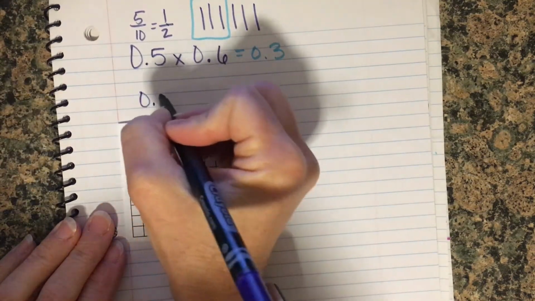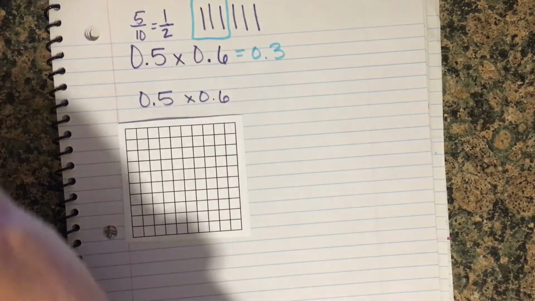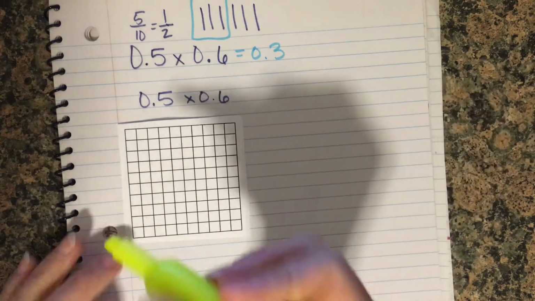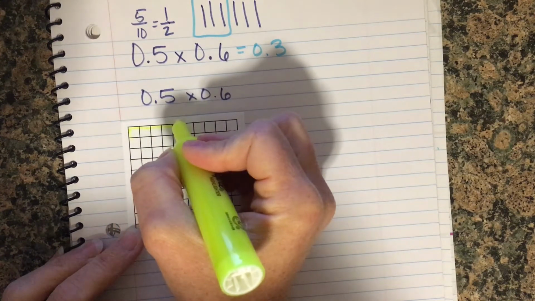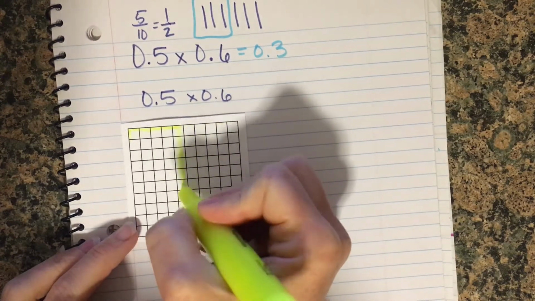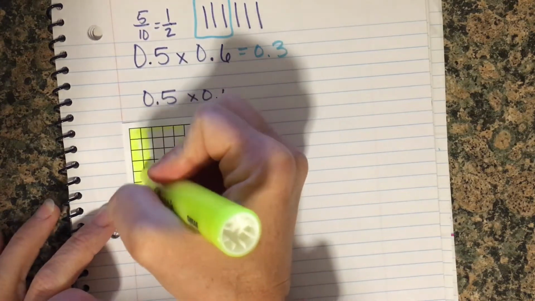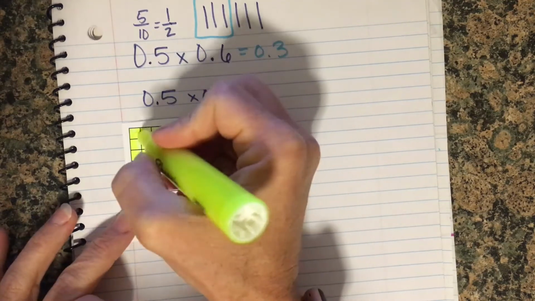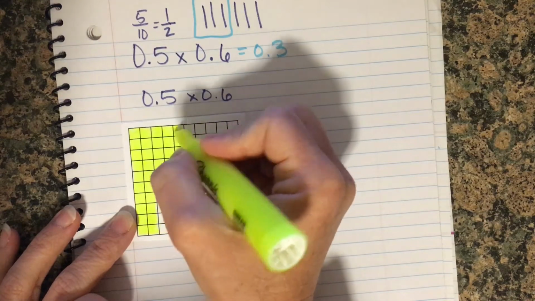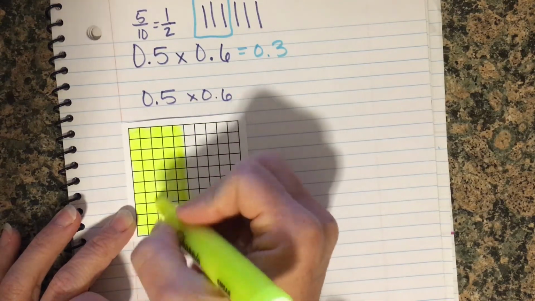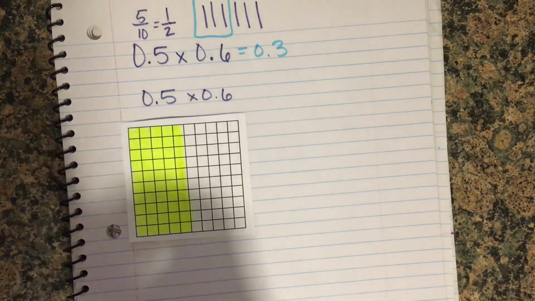So to model 1/2 times 6/10, I'm going to start off by coloring in 5 rows. I'm going to start them this way. So I'm going to show 5 columns. I like using highlighters for these because it's really easy to see the overlap after you add the second color. So here are 5/10.